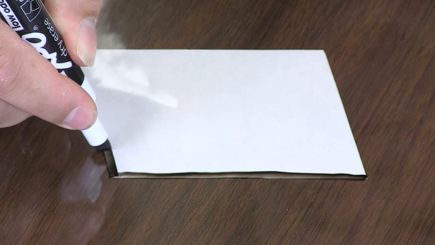Now let's look at the parallelogram. I need to identify the congruent sides first. Another way to determine congruence is to trace the side of the shape and place it on the other side of the shape.